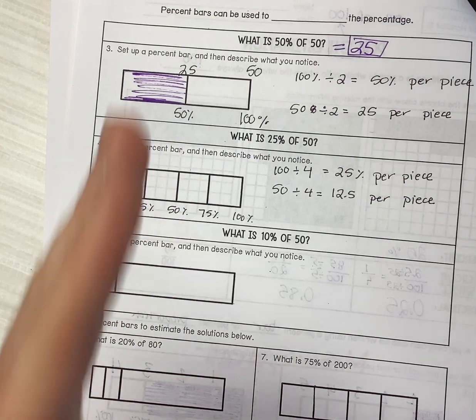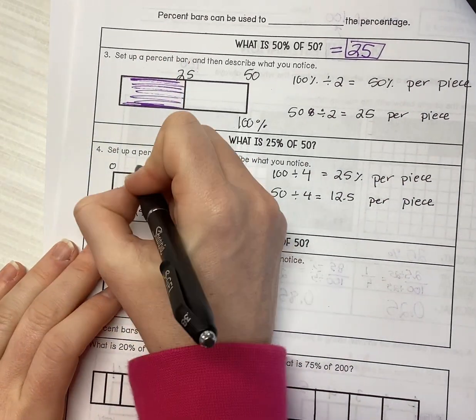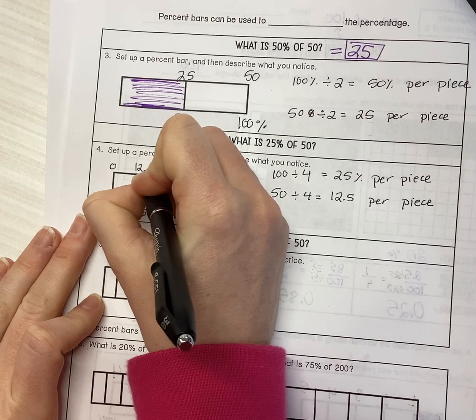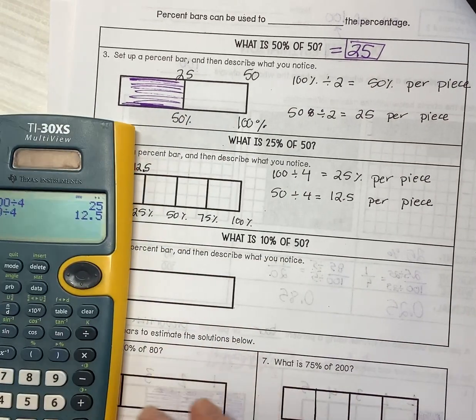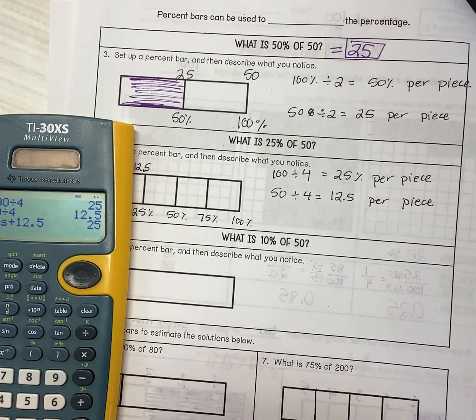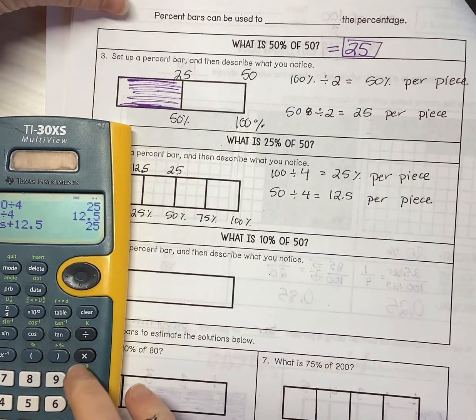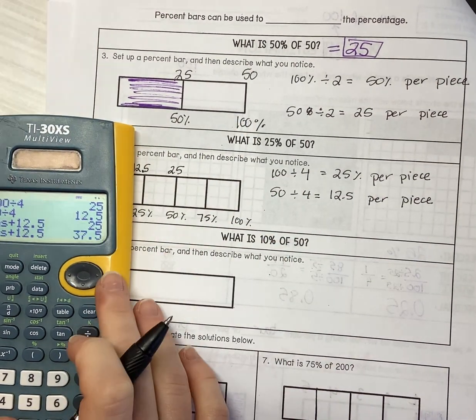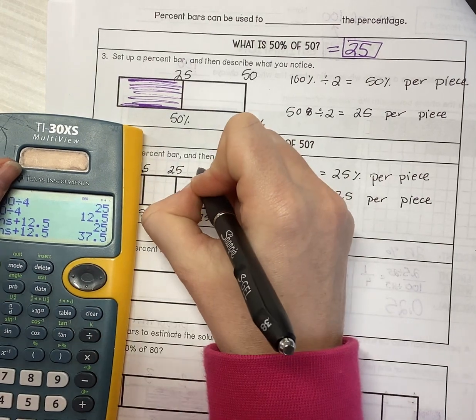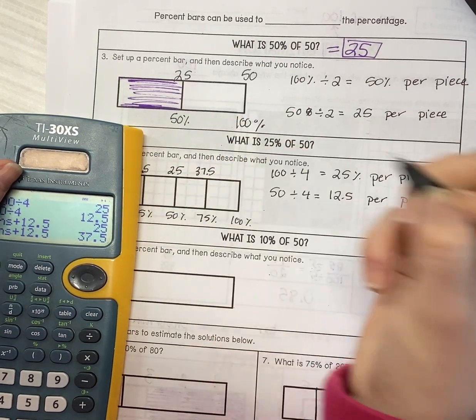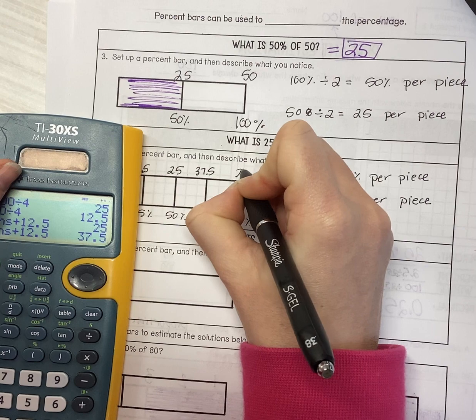I haven't colored anything in. Then my first piece is 12.5. Add another 12.5 gives me 25 here. Add another 12.5 is 37.5. And the whole thing would be 50.